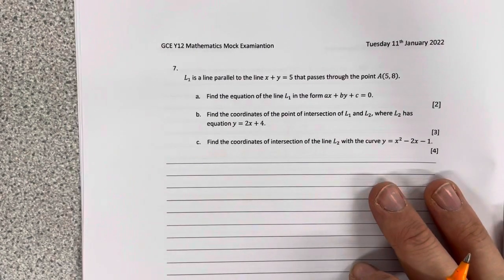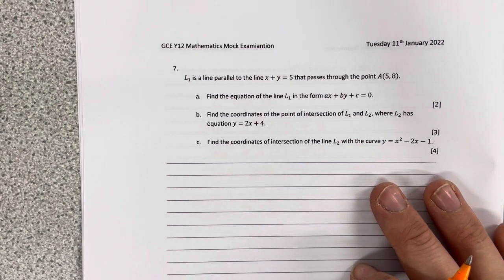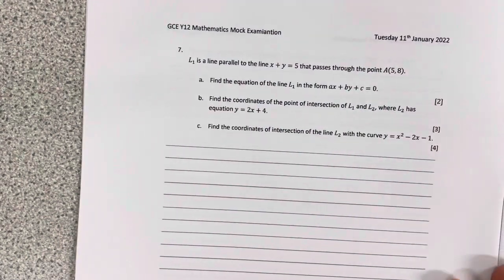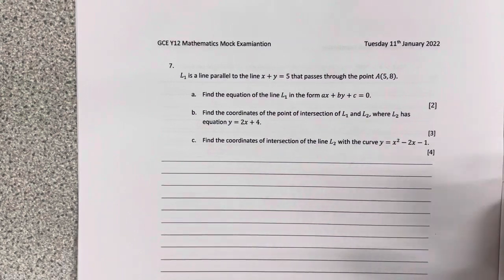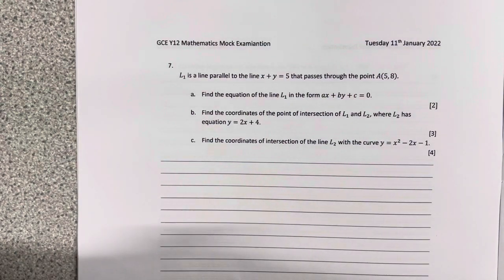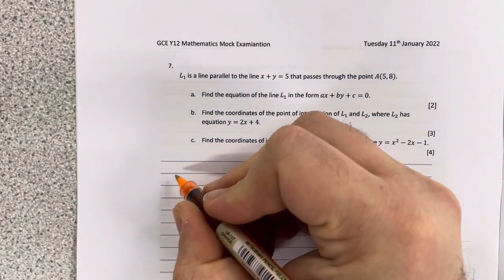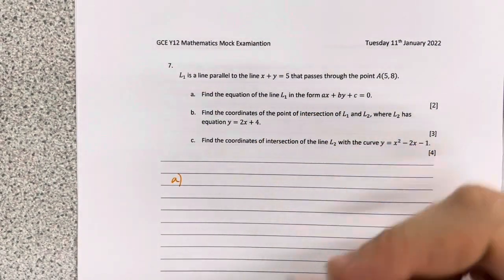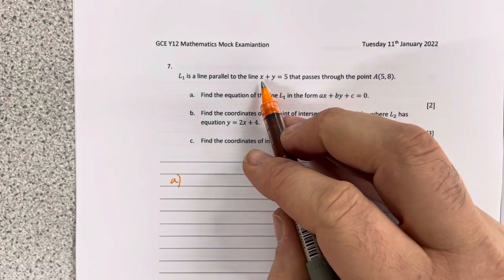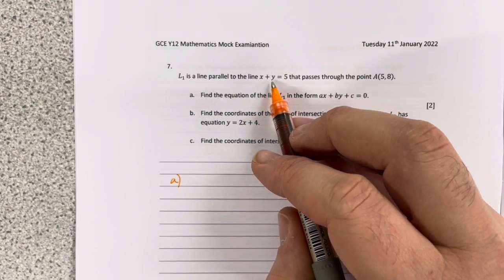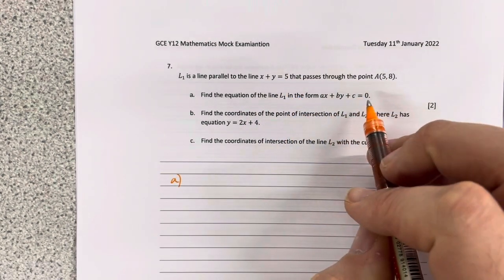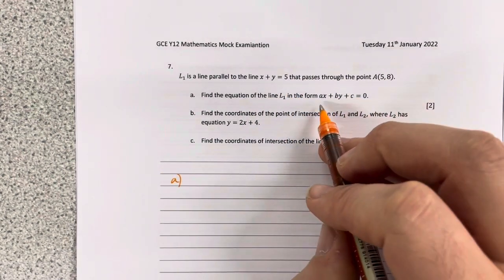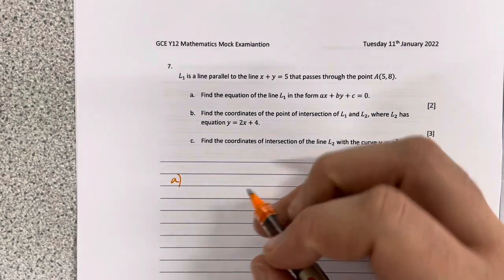Question 7. L1 is parallel to the line x plus y equals 5 and passes through the point A, which is 5, 8. Part A, find the equation of the line L1 in the form ax plus by plus c equals 0. Okay, because it's parallel, it's got the same gradient, which means that, well, the gradient of this is minus 1, if I were to minus the x from both sides. So the gradient of it must be minus 1. And that means that A and B must be the same value.